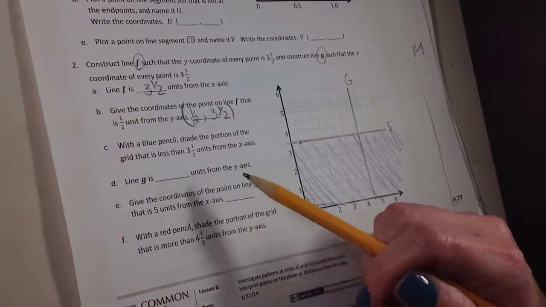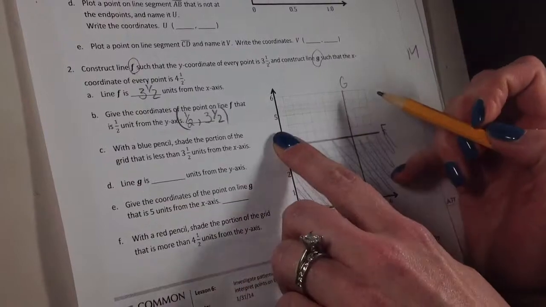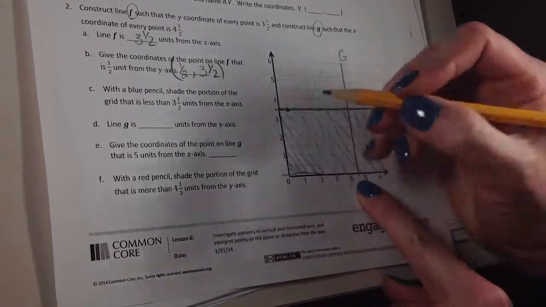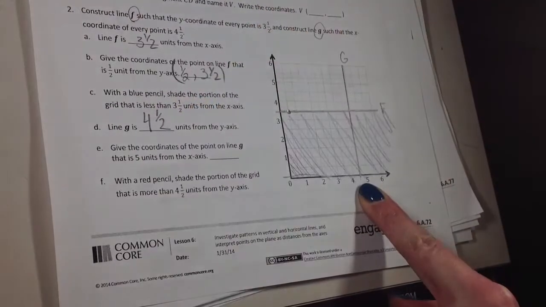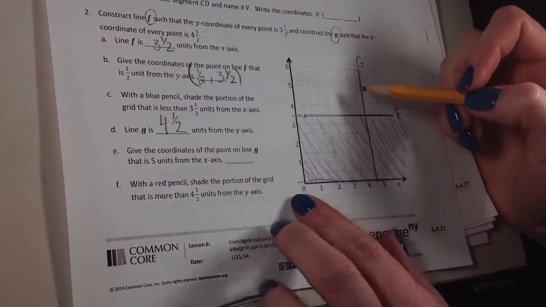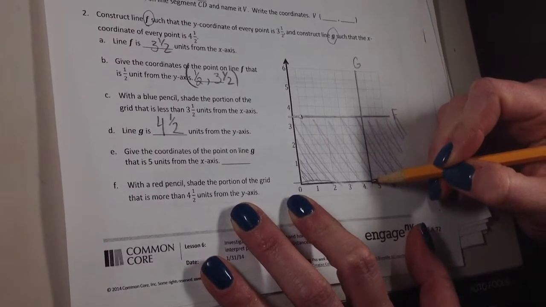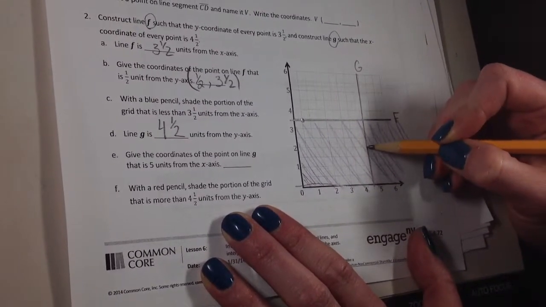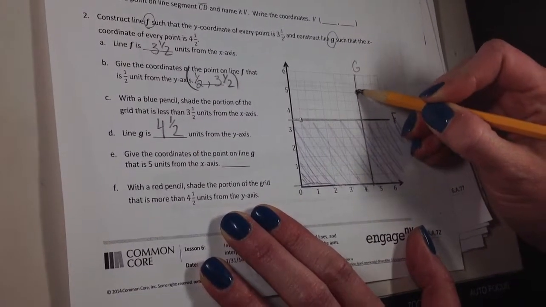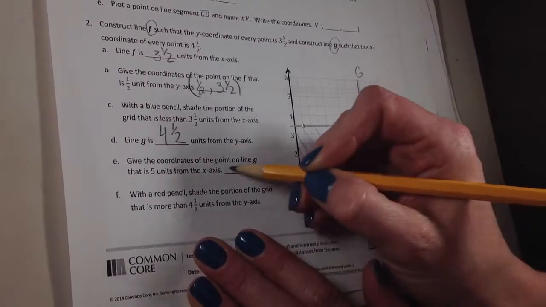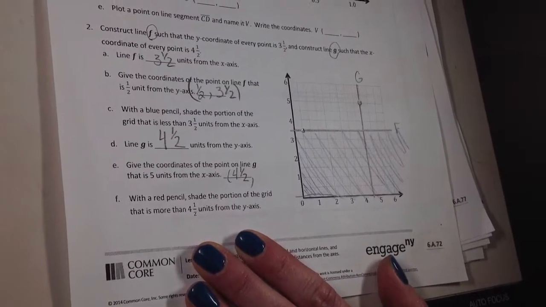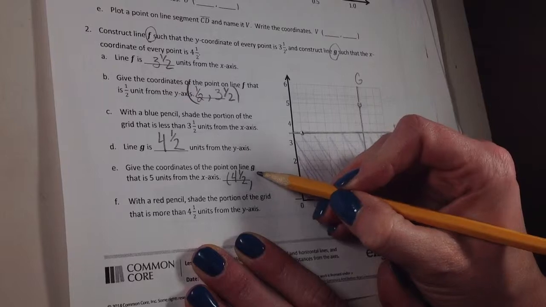Line G is blank units from the y-axis. Well, here's line G. I want to know how far from y. If I go over, it's 4.5. So it's 4.5 units from y. Give the coordinates of the point on line G that is 5 units from the x-axis. Well, let's count 5 units. There's 1, 2, 3, 4, 5. So I know my x-coordinate is 4.5, and my y-coordinate is going to be 5.